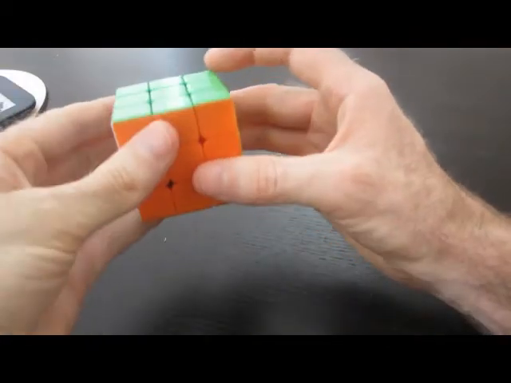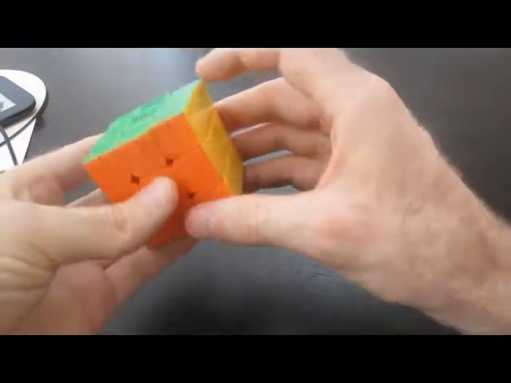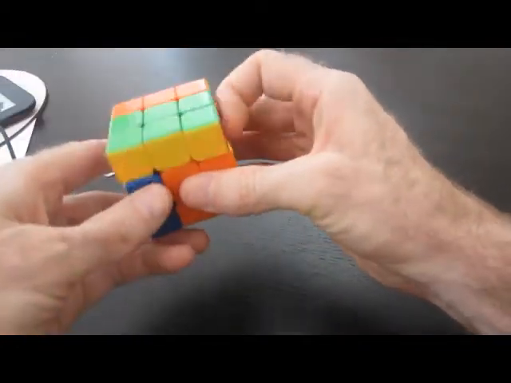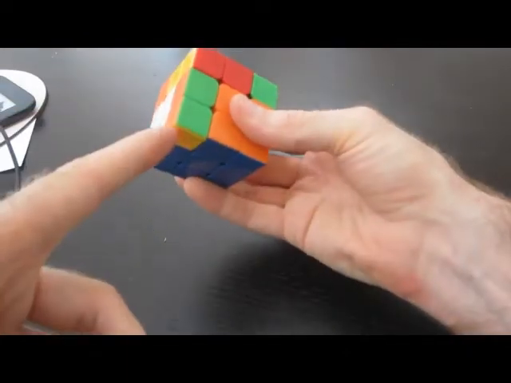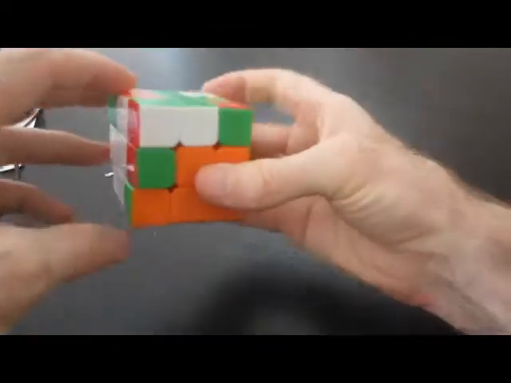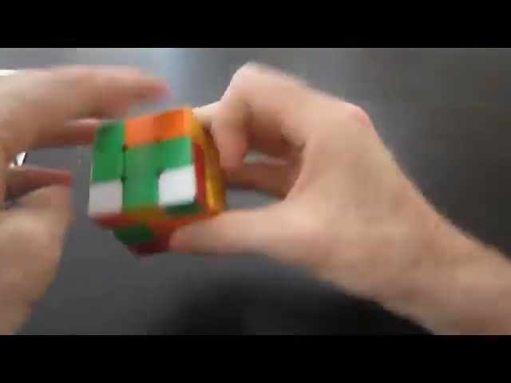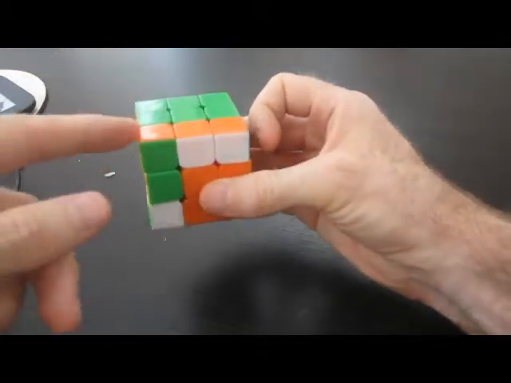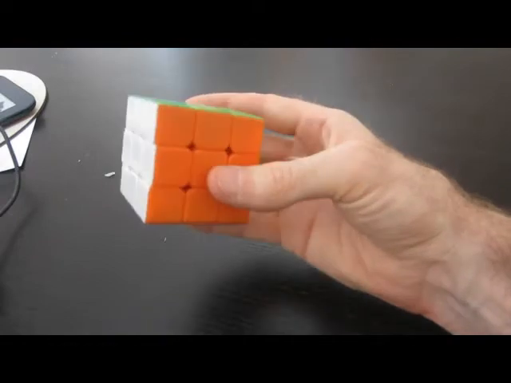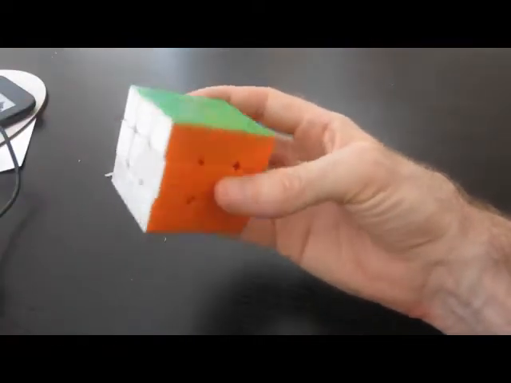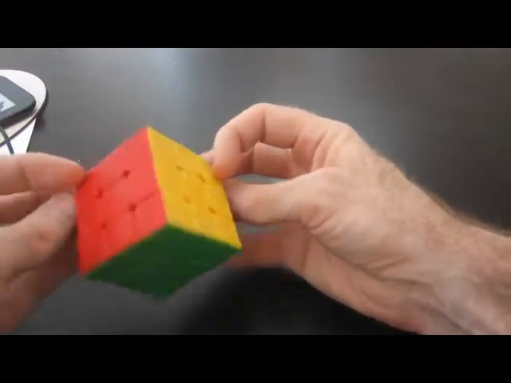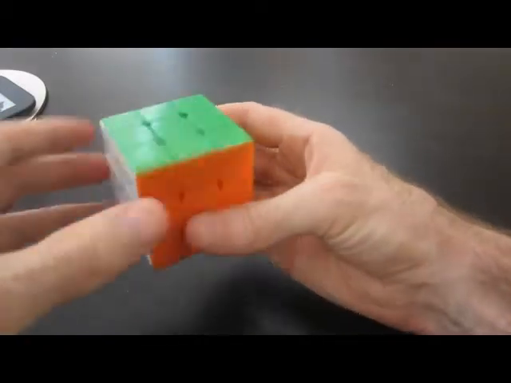One more time. Orange, green, and yellow corner. It's now here. 1, 2. It's now here. It's now here. It's now here. And 5. It makes one cycle. And all the pieces just fit right back where they're supposed to go after that corner makes its one cycle. And you see the beautiful symmetry of 5-fold symmetry on the cube.